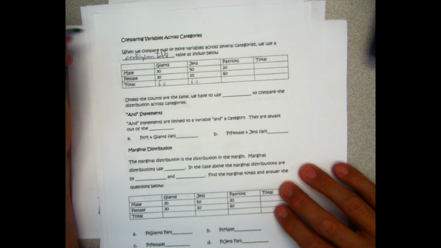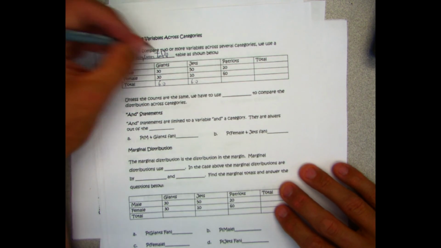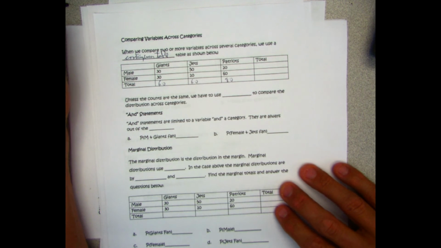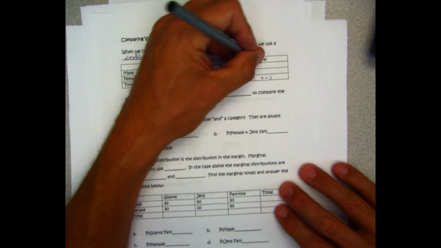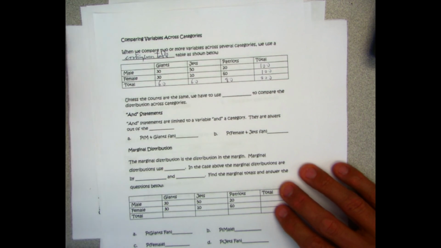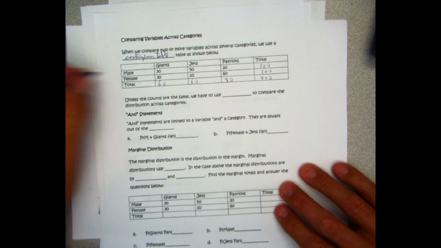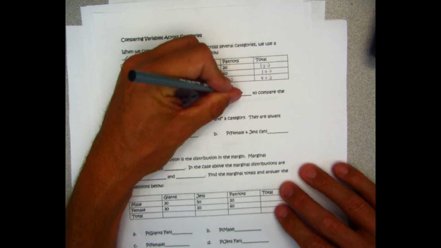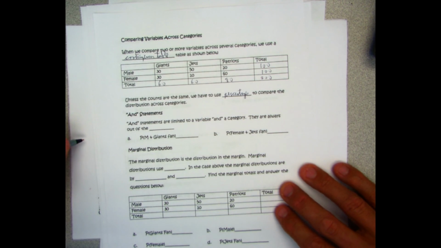The 60 Jets fans are 50 males and 10 females. And the 80 Patriots fans are 20 males and 60 females. That gives us our 200, 100 males, 100 females. So unless the counts are the same, we have to use percentages to compare. Okay?